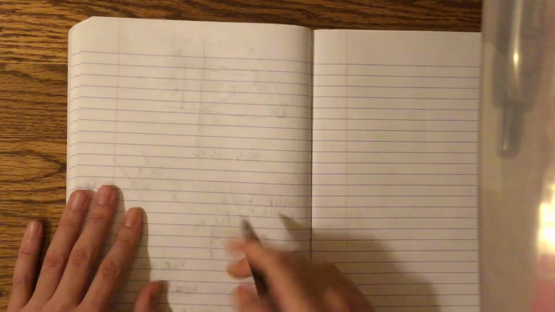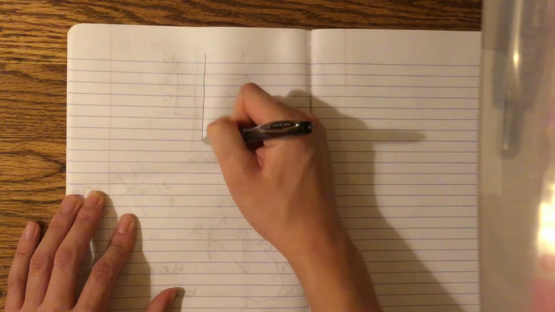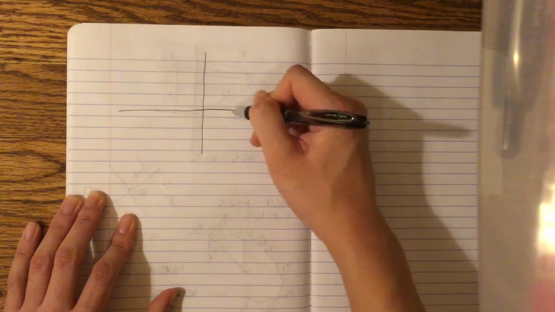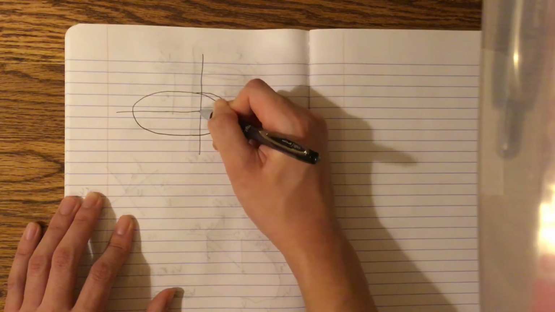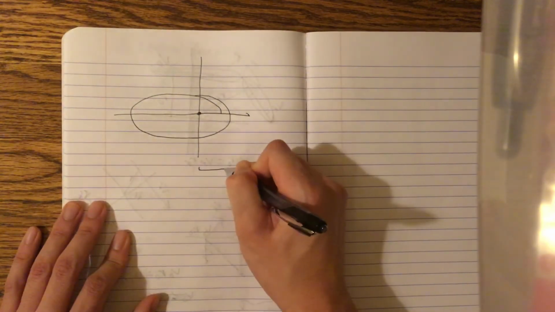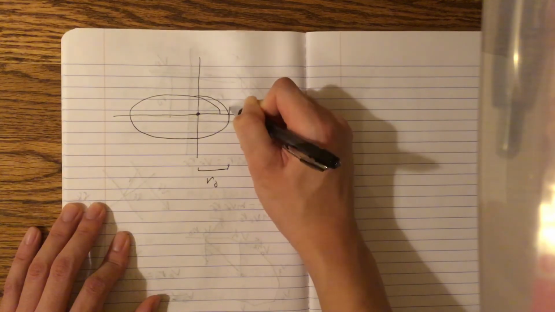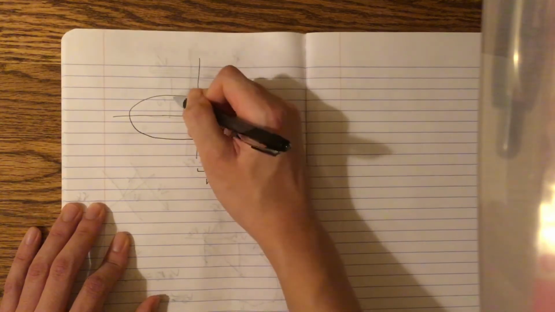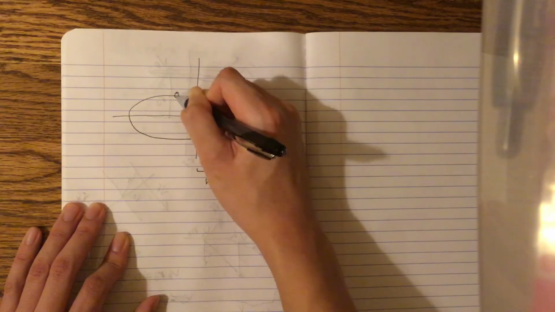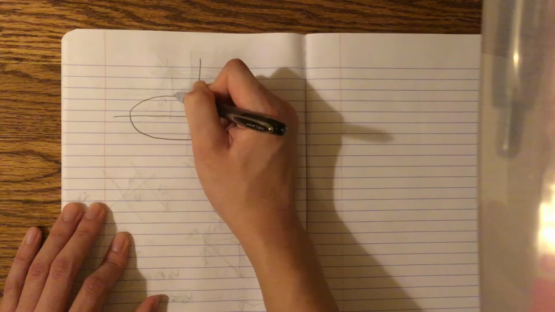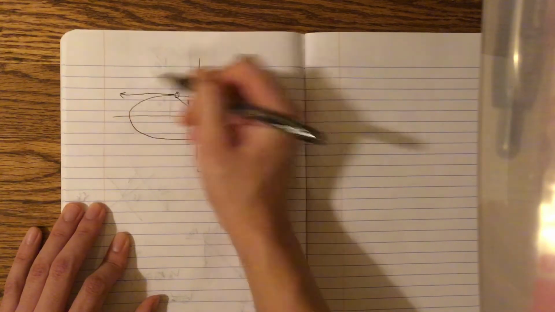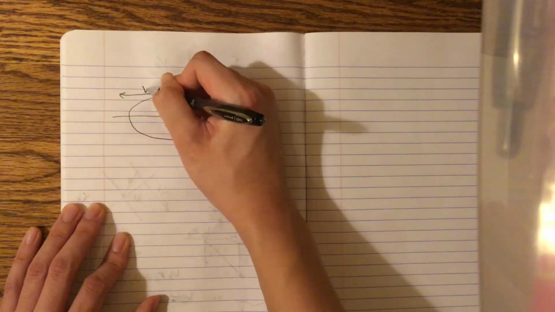Now, is mvr conserved? I'm going to prove that's not the case. So let's take an ellipse, and let's make the sun at the origin, which is the focus. Let's make this distance r naught, and it's initially moving at a speed of v naught. Let's say the planet is here. It's at a distance r from the center, and it's moving in this direction, and it has velocity v.